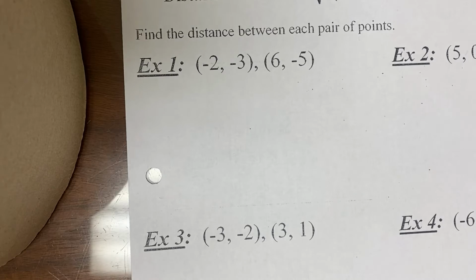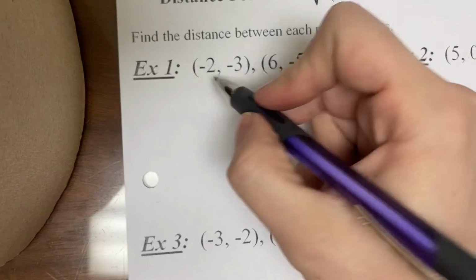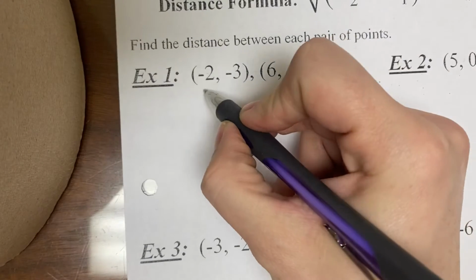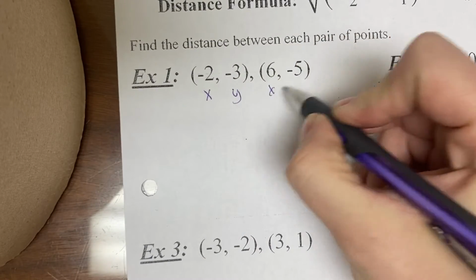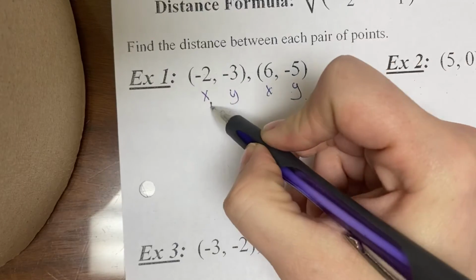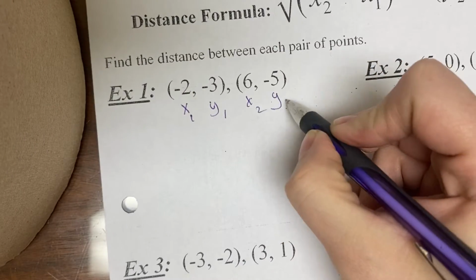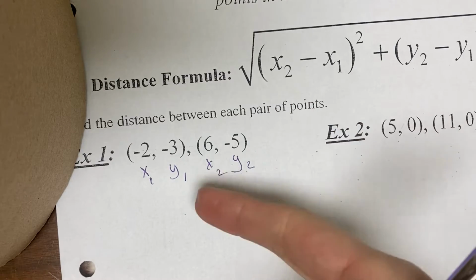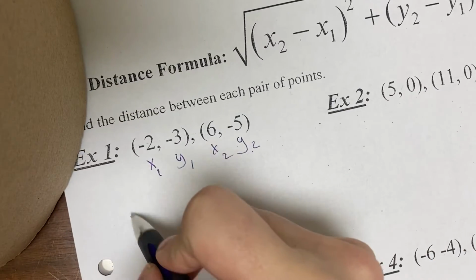This is just review. You can write as much as you need to. Don't write anything you don't need to. I'll write it out on the first one. This is x, y, x, y. These are your 1s. These are your 2s. And we'll put these in the formula. So we're going to do x2 minus x1. So 6 minus negative 2.